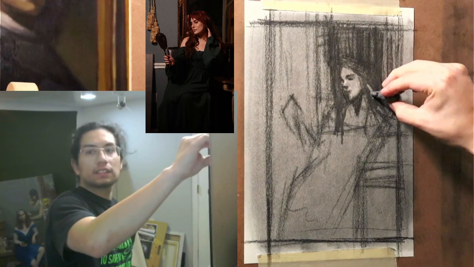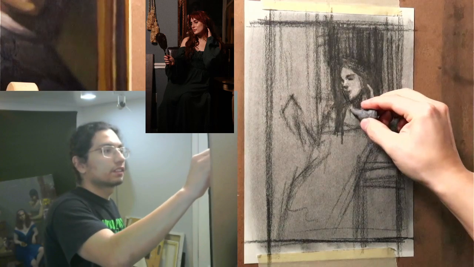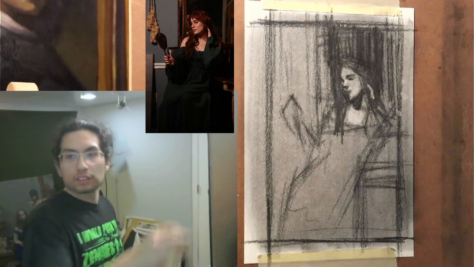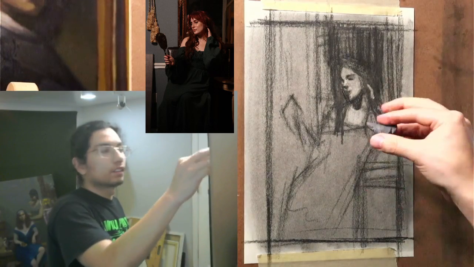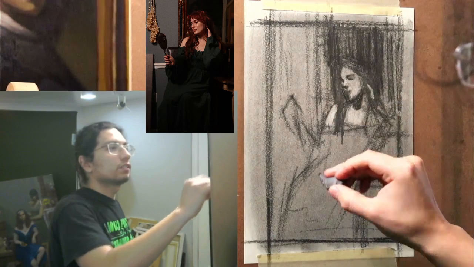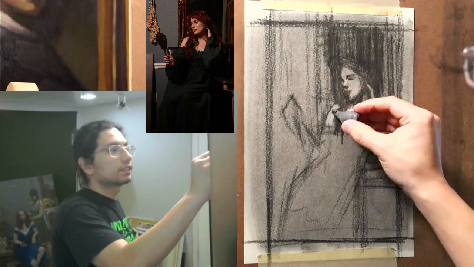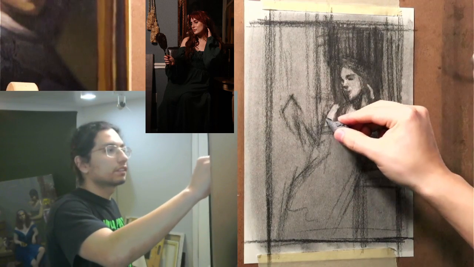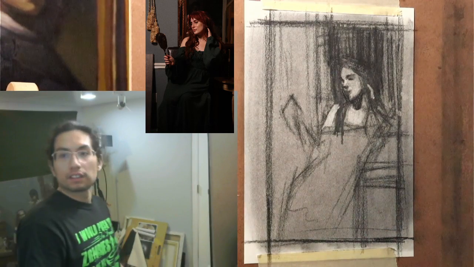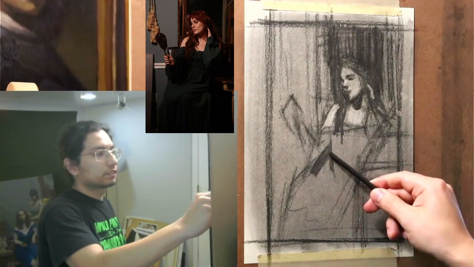So there's one hand there, neck, shoulder. And I toned this piece of paper ahead of time with charcoal, the same willow charcoal that I was drawing with. And the other hand is just below, put that shadow shape there.